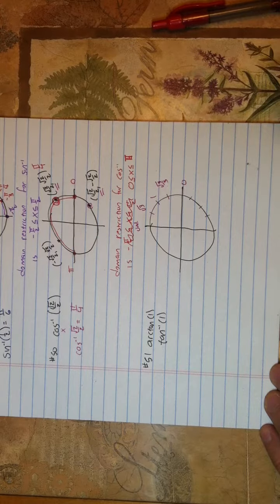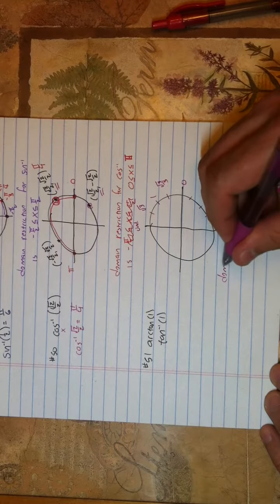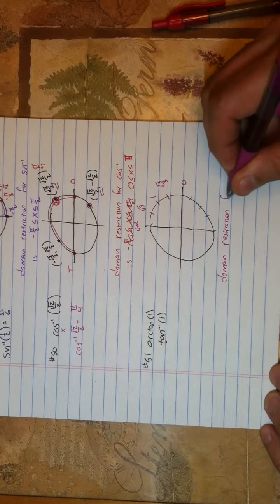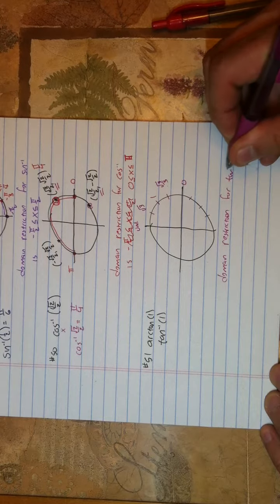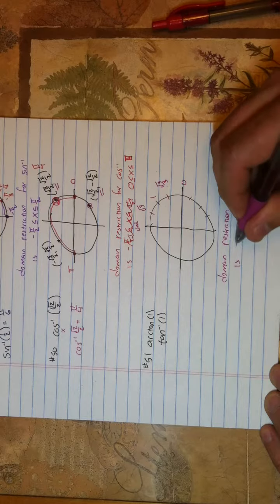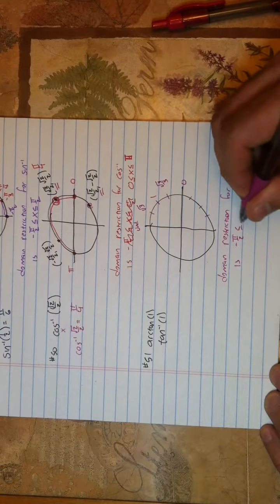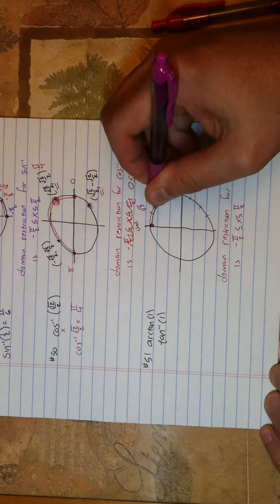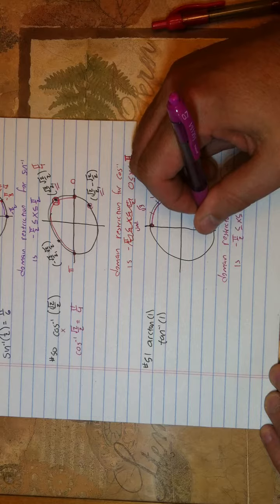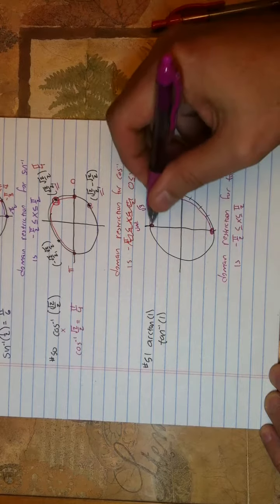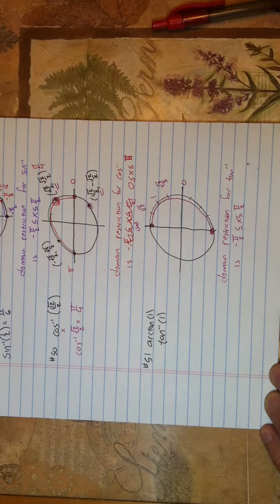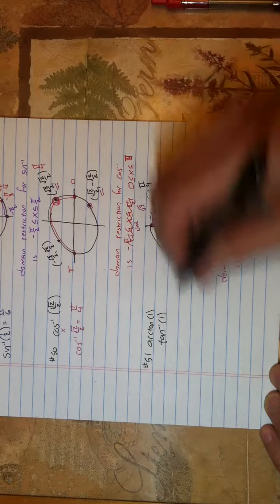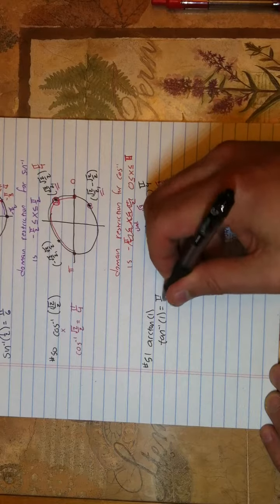And I'll need to know the domain restriction for tangent. The domain restriction for tangent is negative pi over 2 less than or equal to x less than or equal to pi over 2. Same as for sine. So that's from here around to here. And I'm just asking on this interval, where is the tangent equal to 1? I find the tangent is equal to 1 here. That's at pi over 4. So I'm going to say the inverse tangent of 1 is pi over 4.